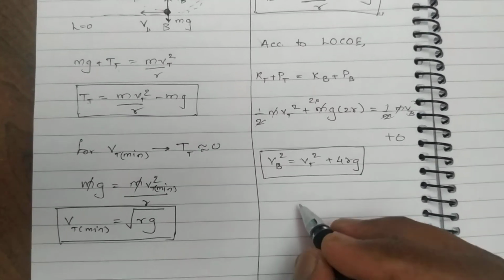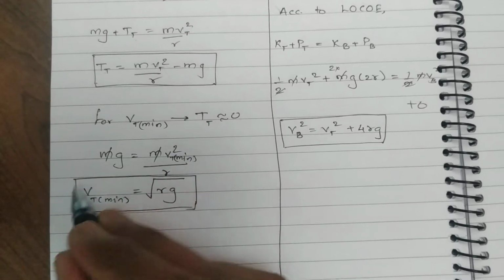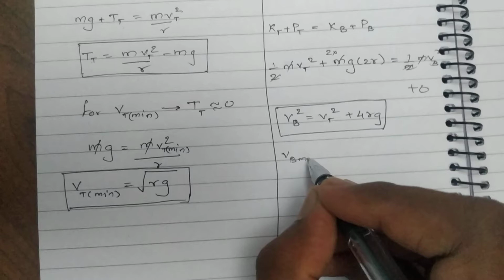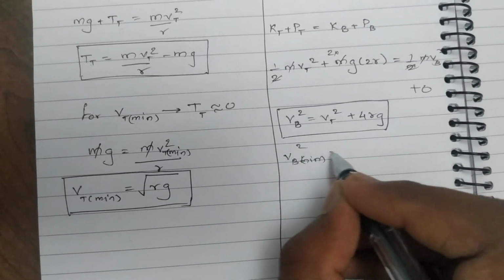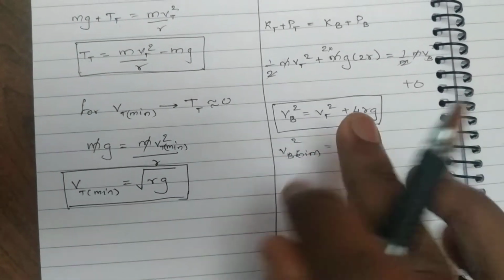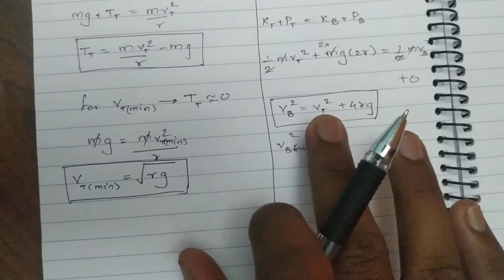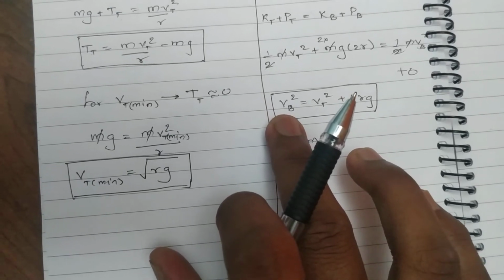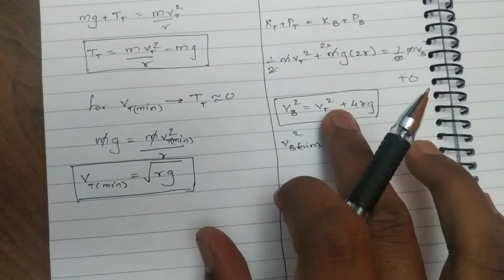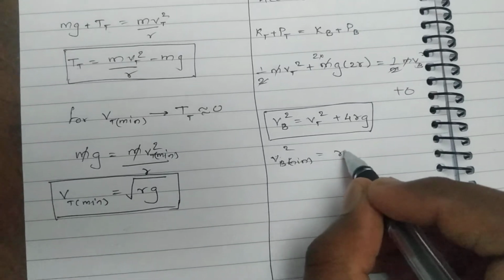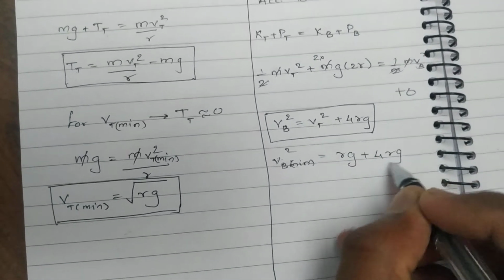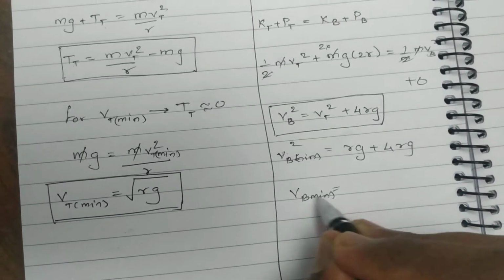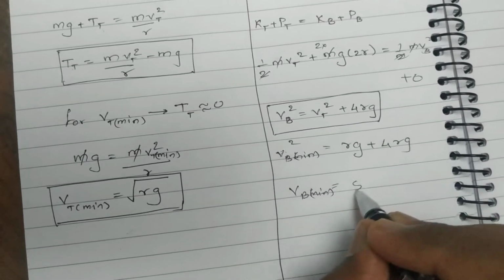Now, since we were discussing the minimum velocity required at the topmost position, the corresponding minimum velocity at the bottommost position can be determined very easily with the help of one simple idea. This is the general value of vt: whatever the value of vt square is, plus 4rg will give you vb square, that is the bottommost velocity square. So once you substitute the minimum velocity of the topmost position over here, the corresponding value will be nothing but the minimum velocity at the bottommost position. So finally, the minimum velocity at the bottommost position can be expressed as rg plus 4rg, that is 5rg.